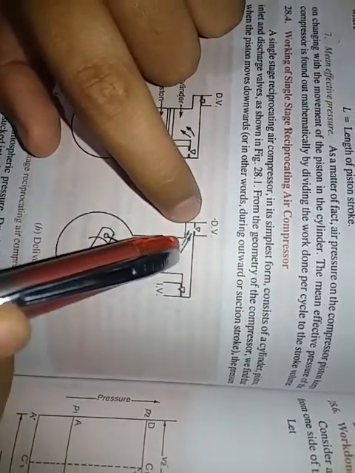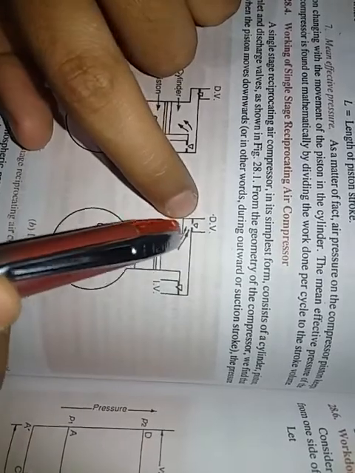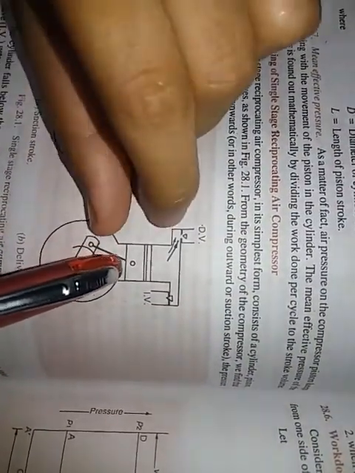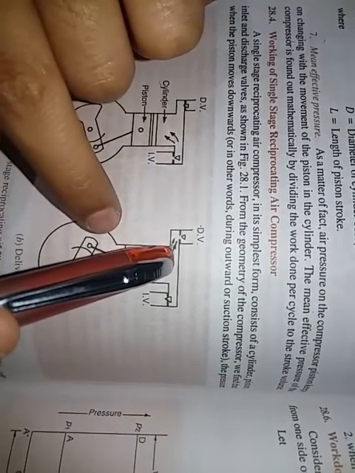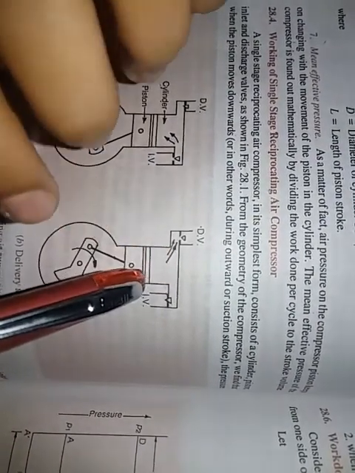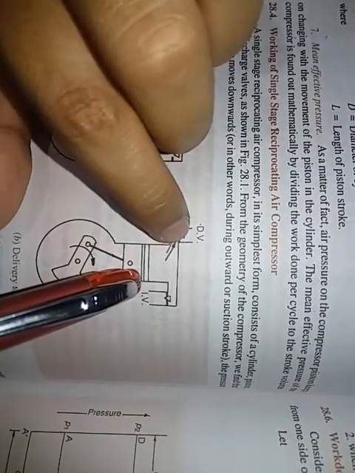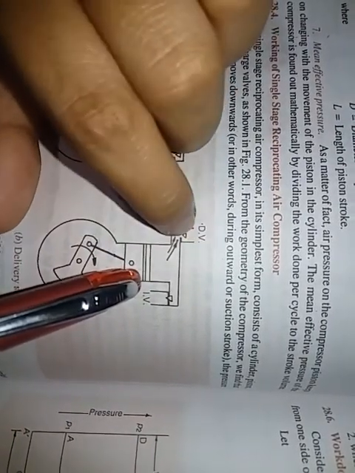Now see here, we have some amount of free space, the clearance volume. In that clearance volume, some amount of this high pressure air will occupy the space. Now once the discharge valve is open and all the air is discharged, the discharge valve closes due to the pressure difference.